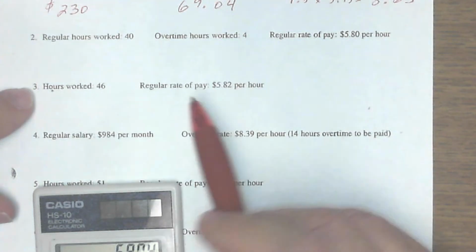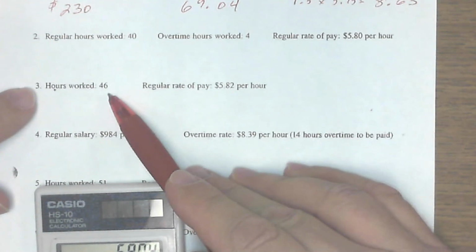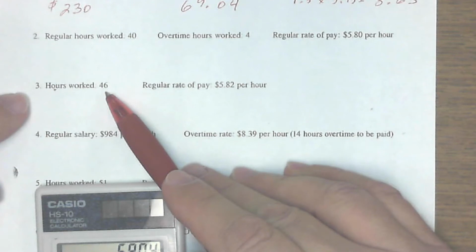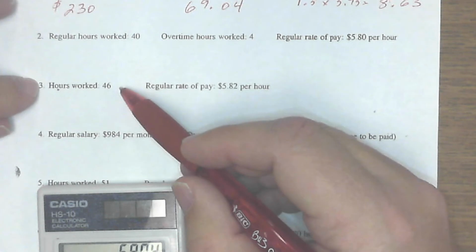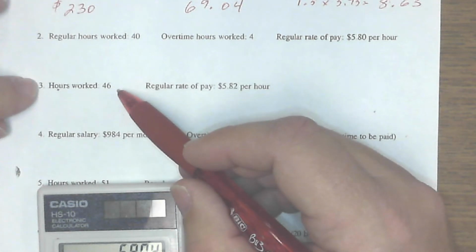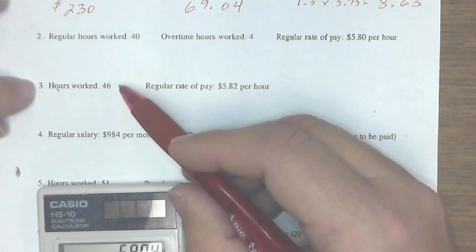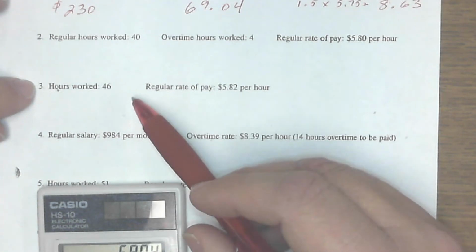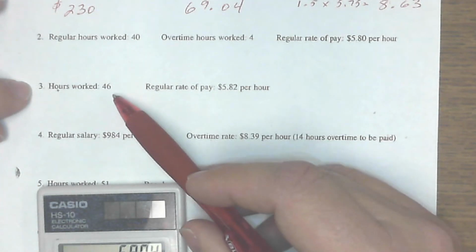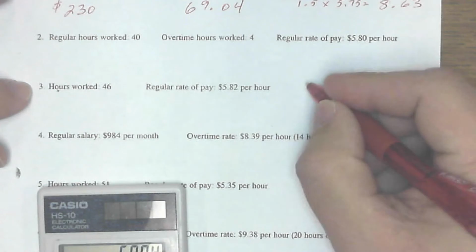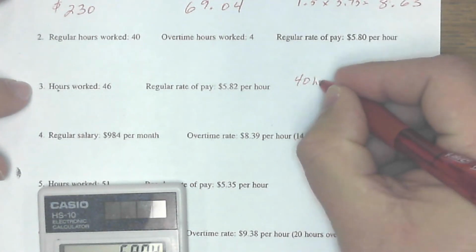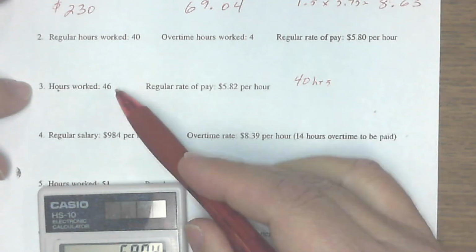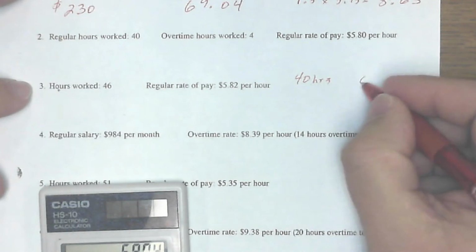Number 3, it's just got all the hours lumped together. So now I'm going to give you another default setting. Regular hour work week is 40 hours. So anything over 40 hours is considered overtime by federal law. So we've got 40 hours, and we've got 6 hours of overtime.